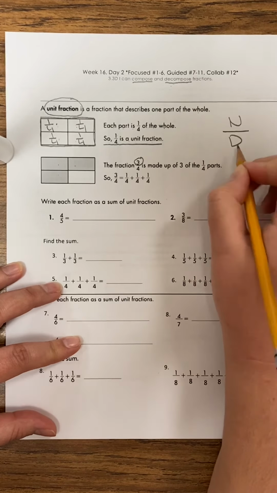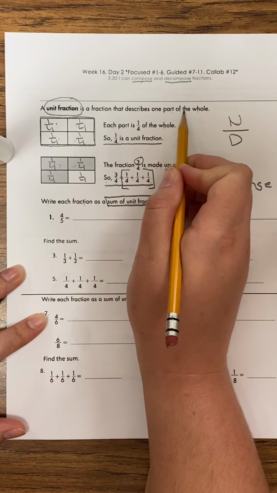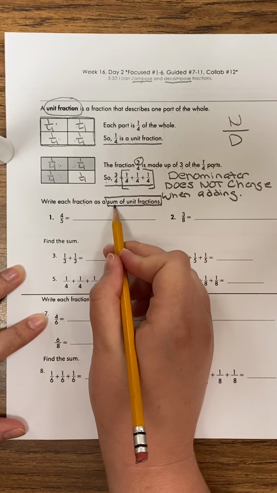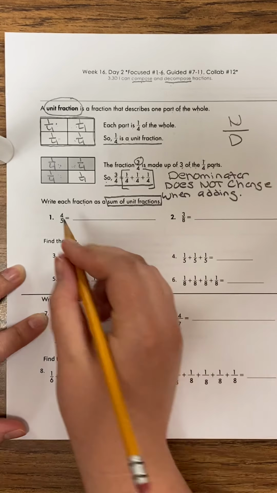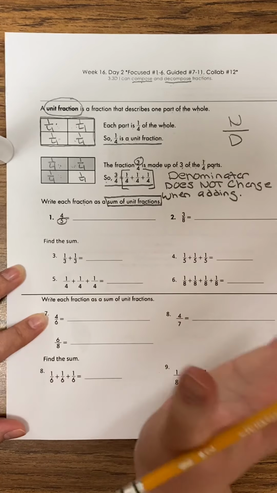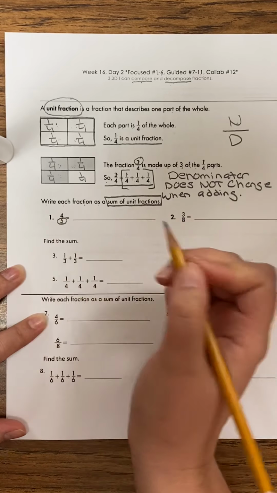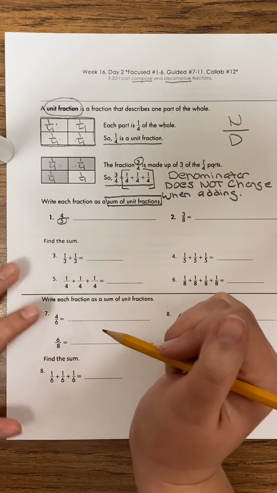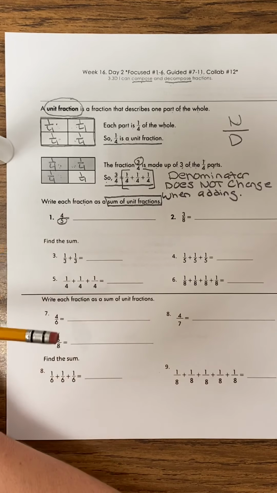Here we go. So write each fraction as a sum of unit fractions. So we know a unit fraction is a fraction that describes one part of the whole, okay? So for us to understand how to add all these, we need to first find out what denominator we are working with. So we have 5 in the denominator. So 5, that's our denominator. That's all we're working with, okay? And now at the top, it says 4. So what is a unit fraction of a whole that is broken up into 5 pieces?